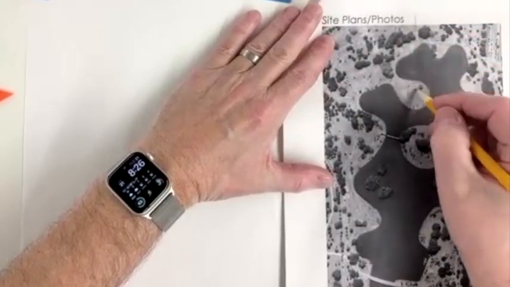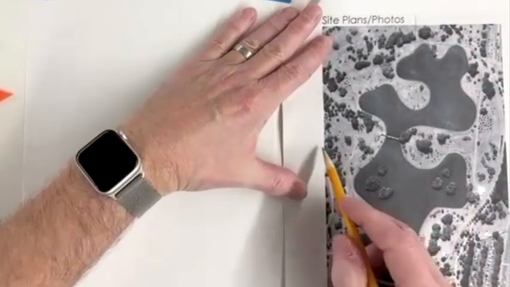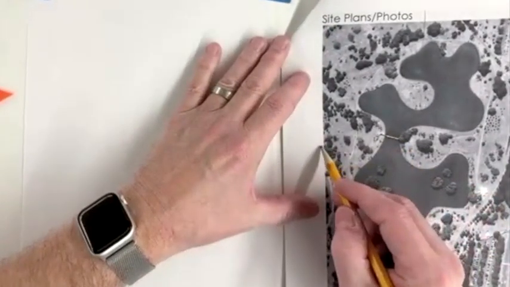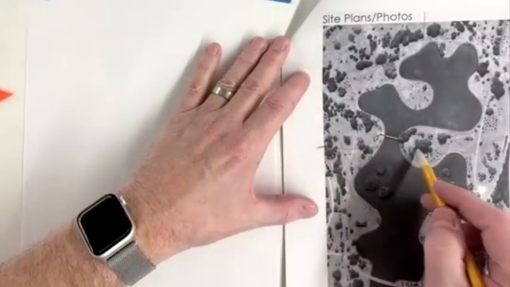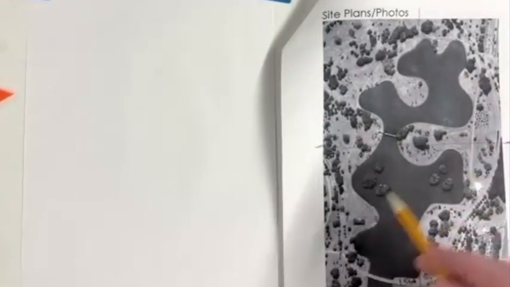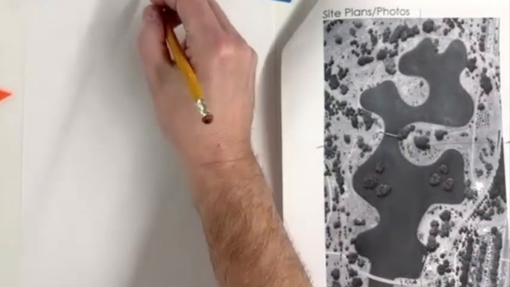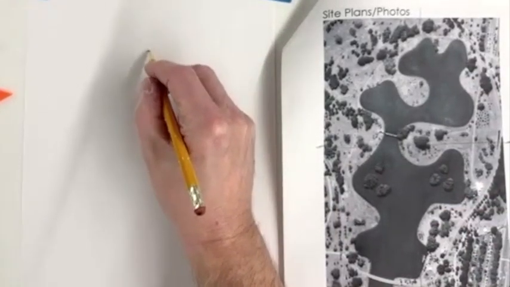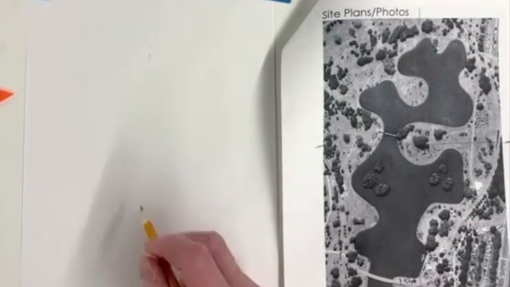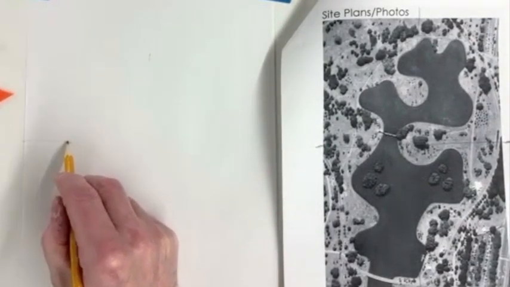So I'm just going to draw a line down the middle, right on the assignment itself, and just guesstimate where the middle is. And I'll just stop right there. I don't have to do half of the half. I'll just do it down the middle. I'm then going to lightly in pencil do the same thing on my sheet.